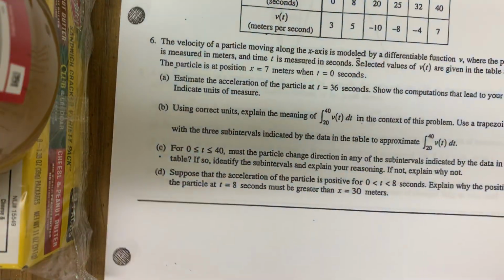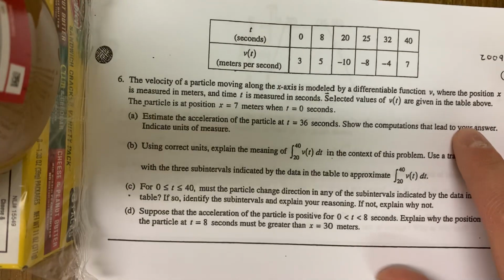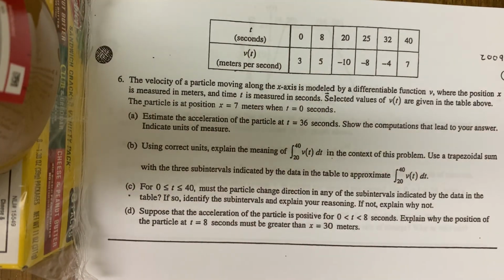Let's put those calcs away and do some problems without a calculator here. Let's go to 2009 Form B. Number 6, okay, no calculator. You see that now we're given velocity again. They love to give you velocity, only not algebraically this time. It's represented tably, which really means numerically.